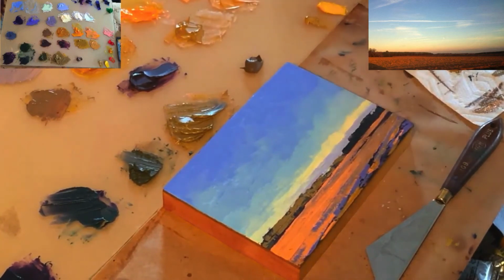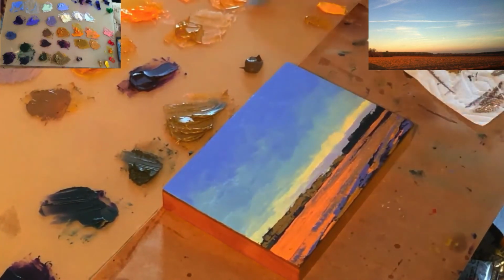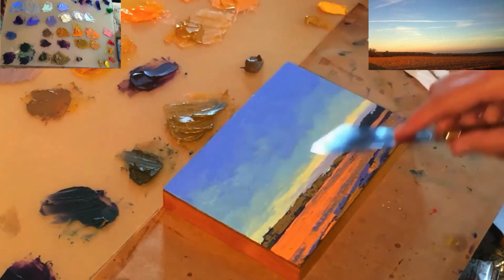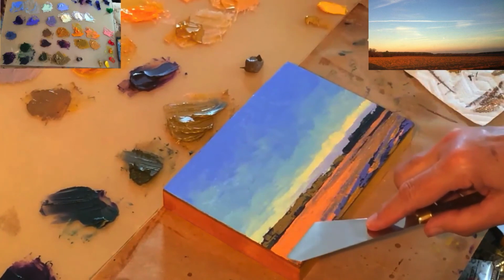So at this stage, it's a tweaking stage, going back and forth to adjust those values to imply the changes in the shadows and the highlights of the field.